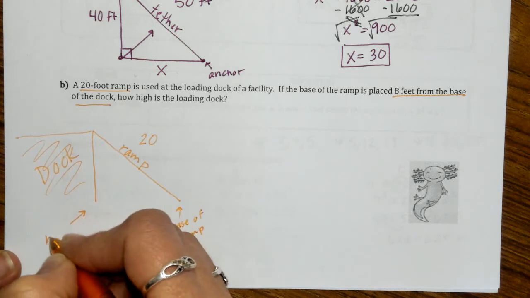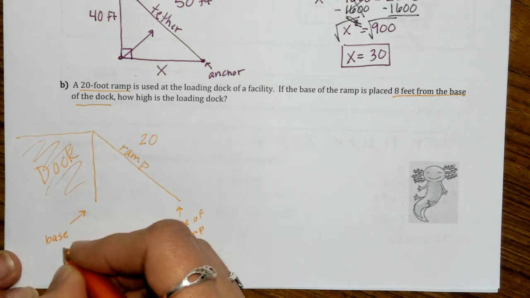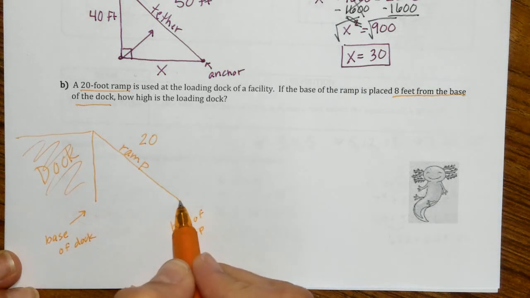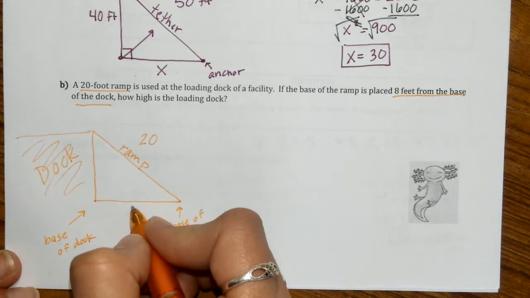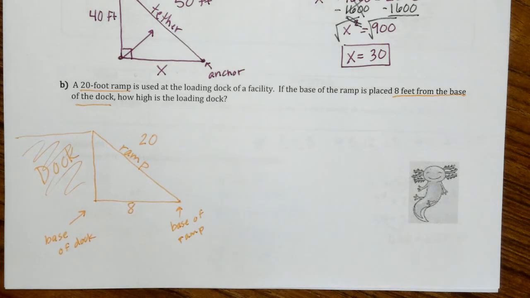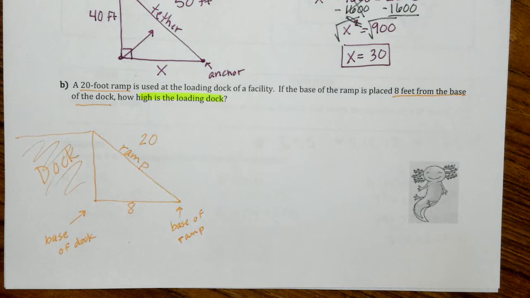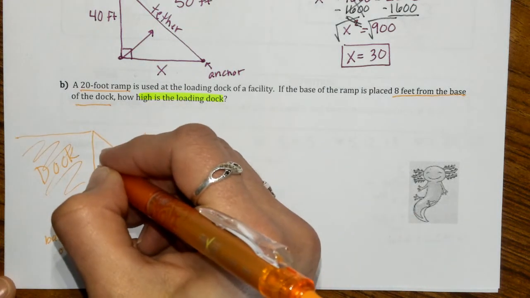Here's your base of the dock. So this base of the ramp is placed 8 feet right here from the base of the dock. We want to know how high is the loading dock. So we want to know that vertical distance right here.